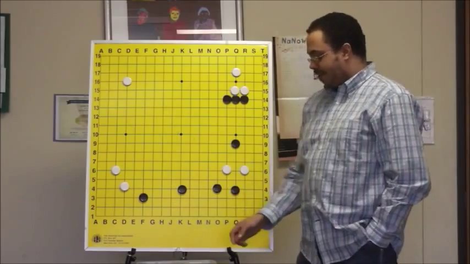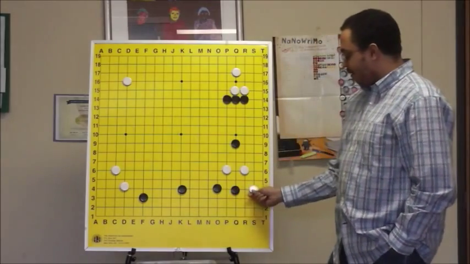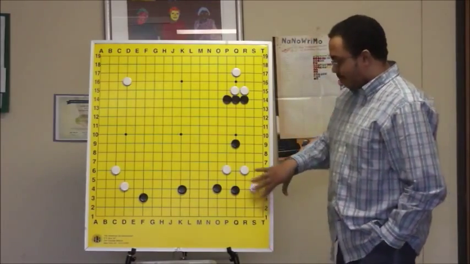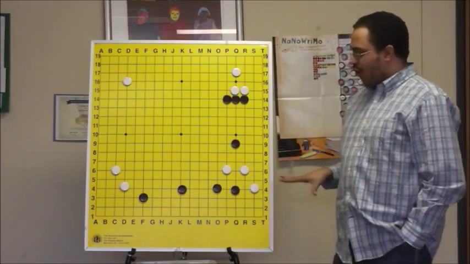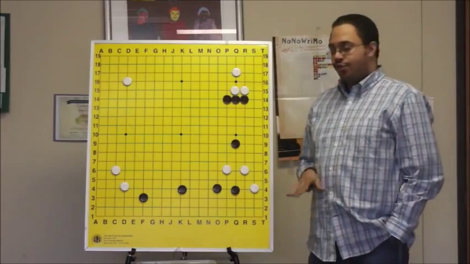So black plays high here. White plays here to try to make some territory. Now let's think about this. All right, what should black's response be to this move?